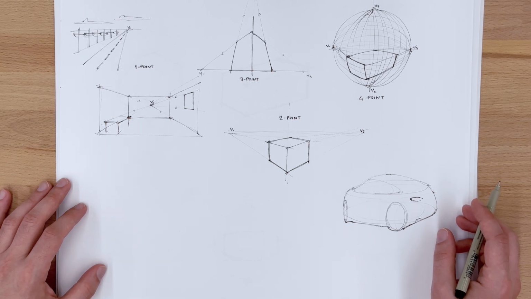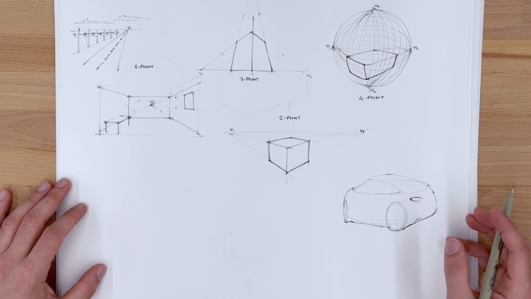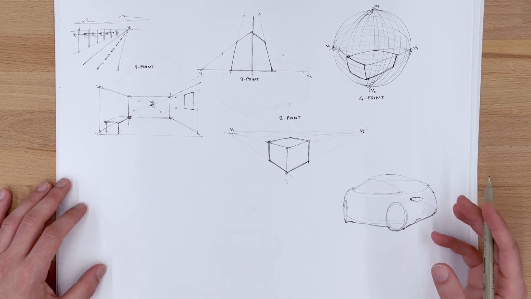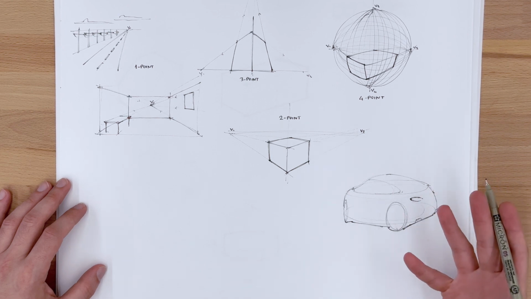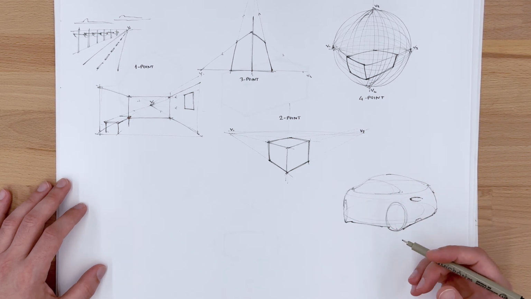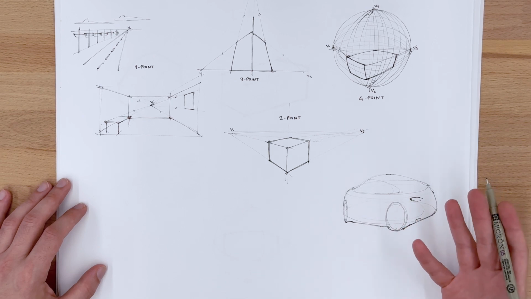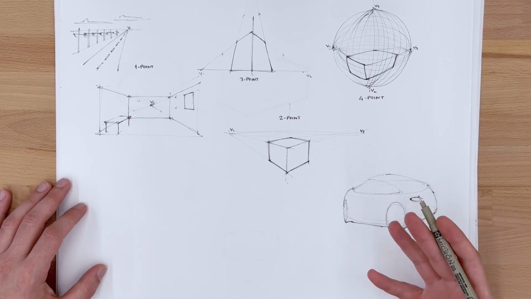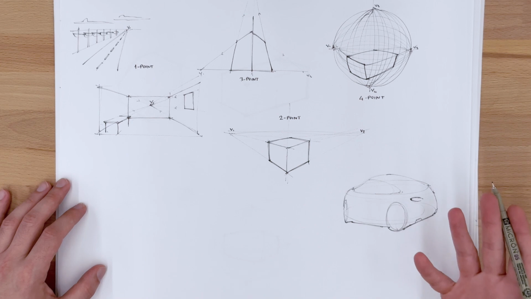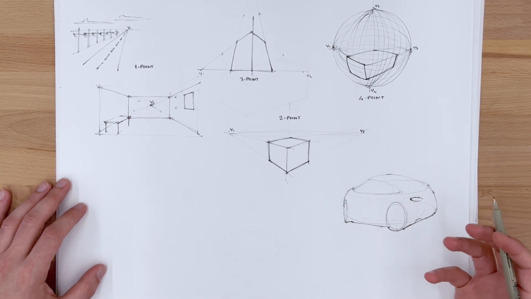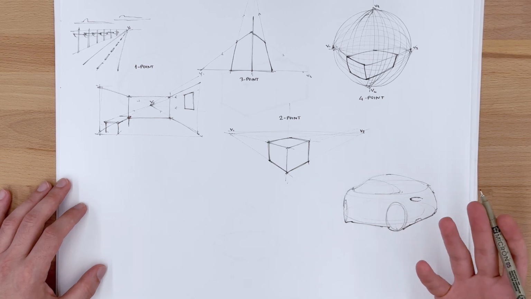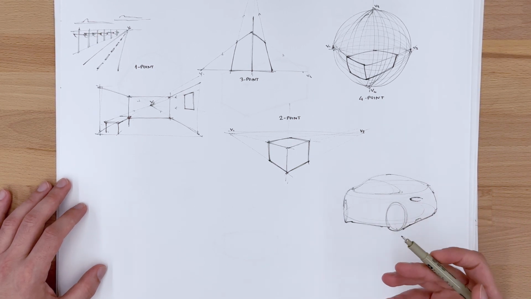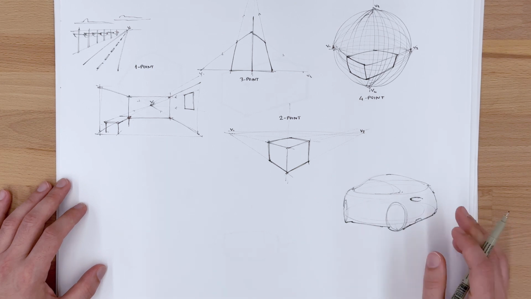Hello everyone. Today I would like to talk about perspective drawing. Probably you already know that there are several types of perspective. This could be based on the angle of view, such as zero level or ground level, or we have eye level perspective, extreme perspective, aerial perspective, etc. Or this could be based on the number of vanishing points. We have 1 point perspective, 2 point, 3 point, and 4 point perspective.